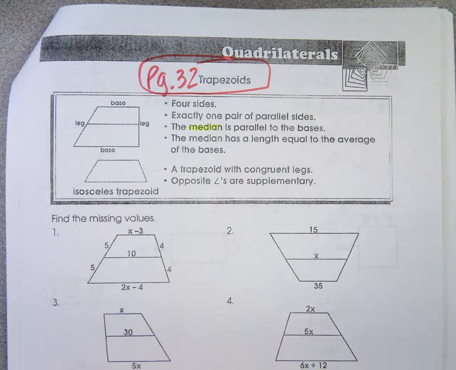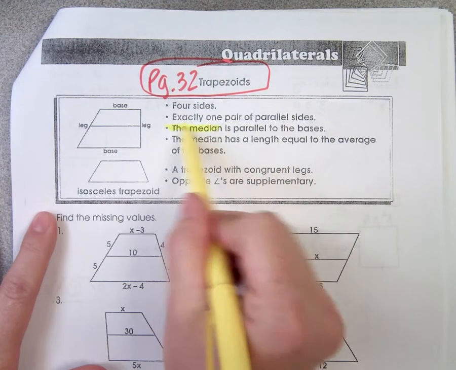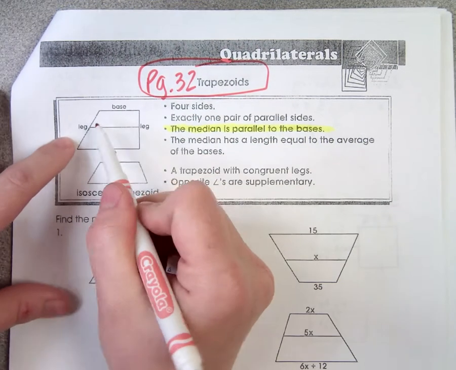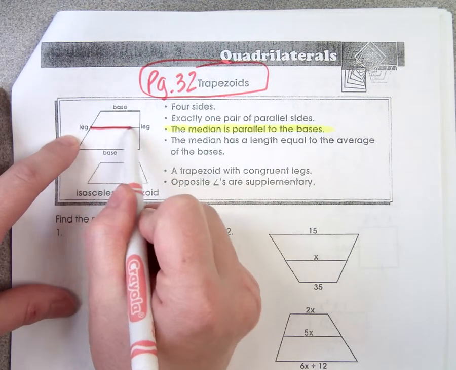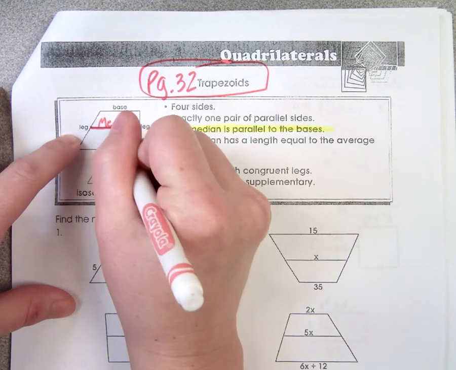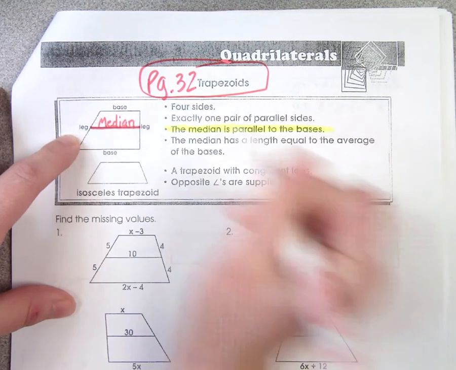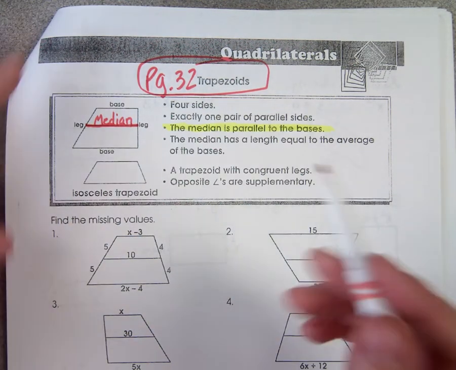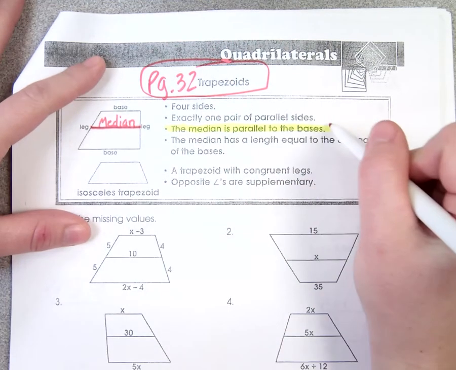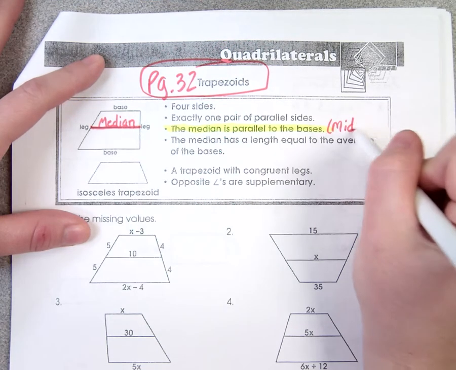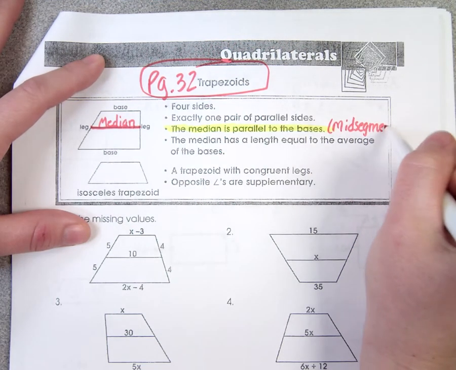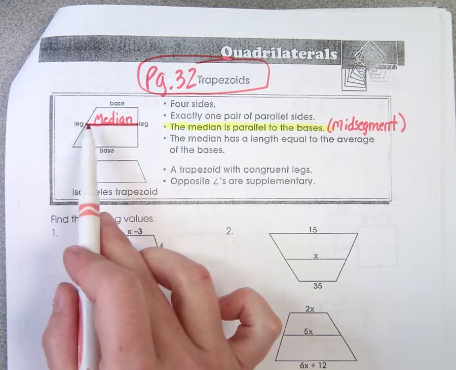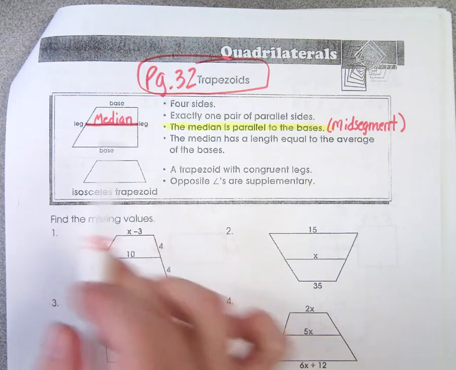Everybody there? Everybody ready? Okay, we talked about a median when we worked with triangles, and we're going to talk about it again, but with the trapezoids. So this guy right here is the median. Sometimes it's called the mid-segment too, so I want you to know both names. I've seen it called mid-segments in other books. But it is the segment that's in the middle of the trapezoid.